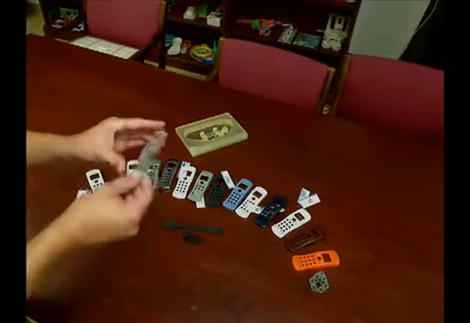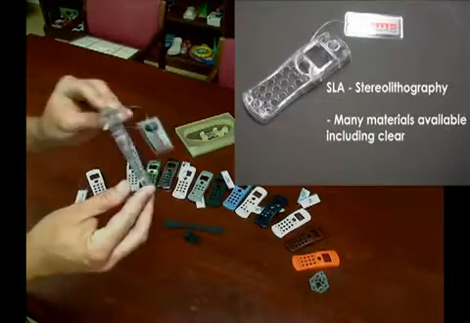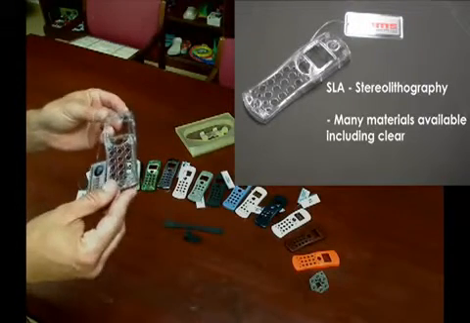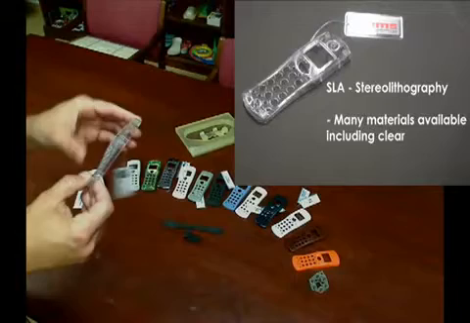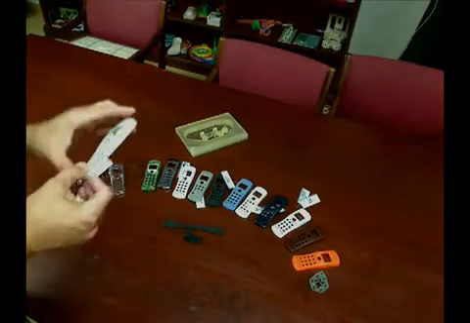The other advantage to SLA is the ability to do clear parts. So you can see this is a clear part in one of their materials. So if you ever need something see-through or basically to imitate clear plastic, this is a good choice. Here's one that's more translucent, so kind of semi-clear.